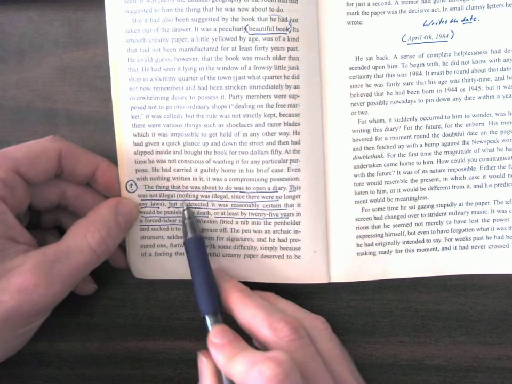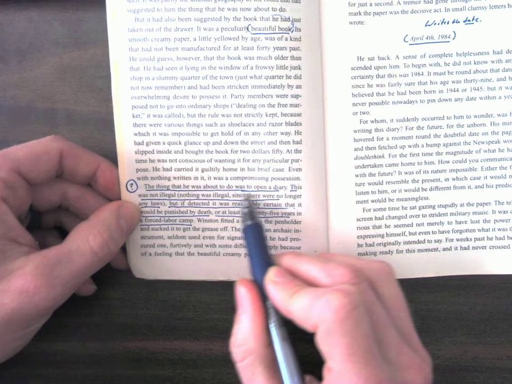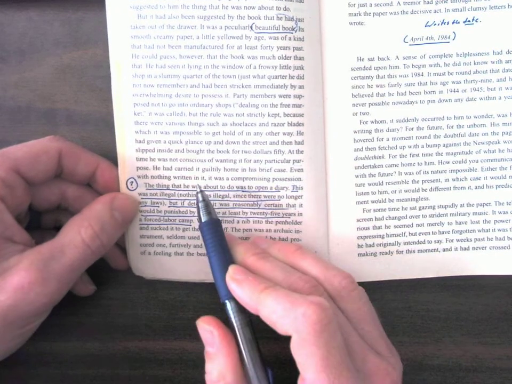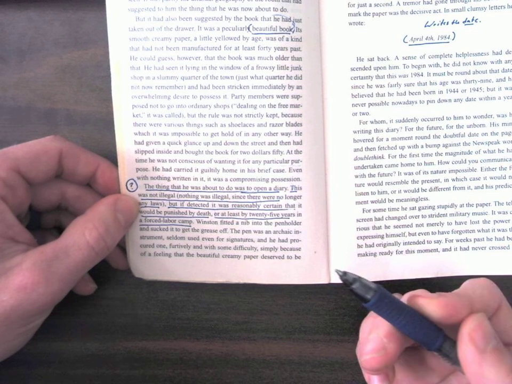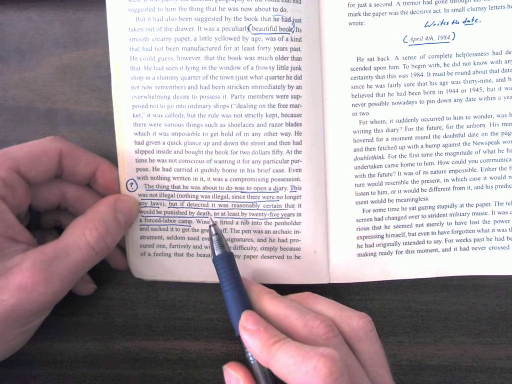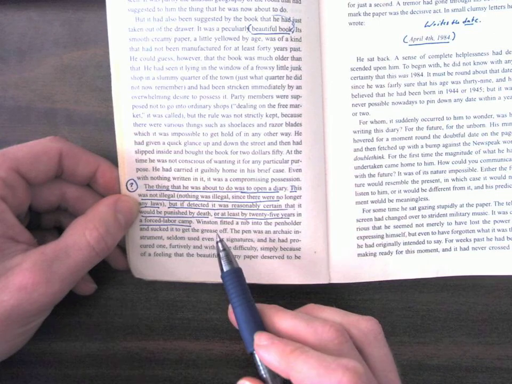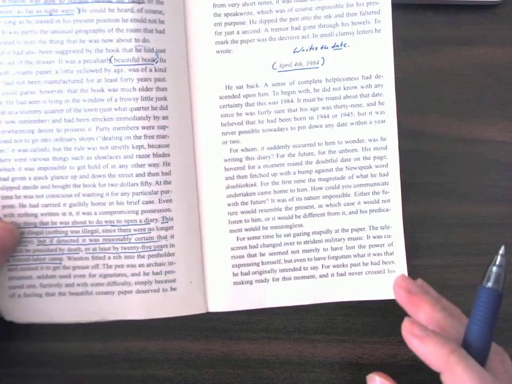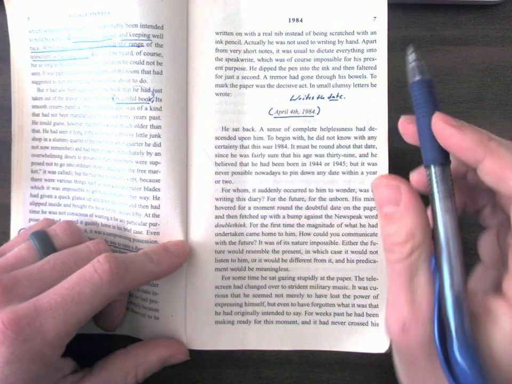But if he was found out doing this, then he is reasonably certain that he will be killed for it. In other words, the party seems to punish diary writing with death. That sounds pretty intense. Why would they do that? Well, we'll be talking about all of this tomorrow.